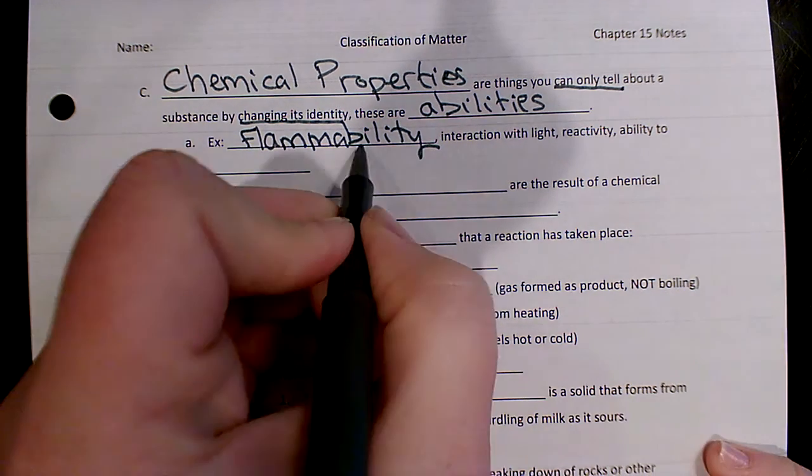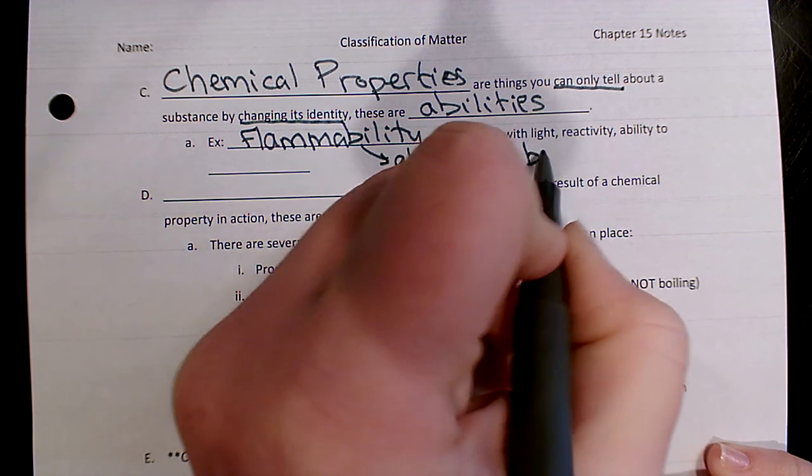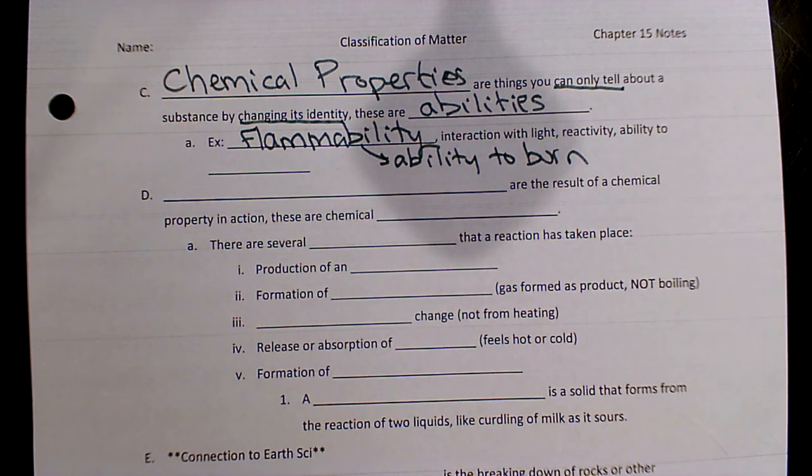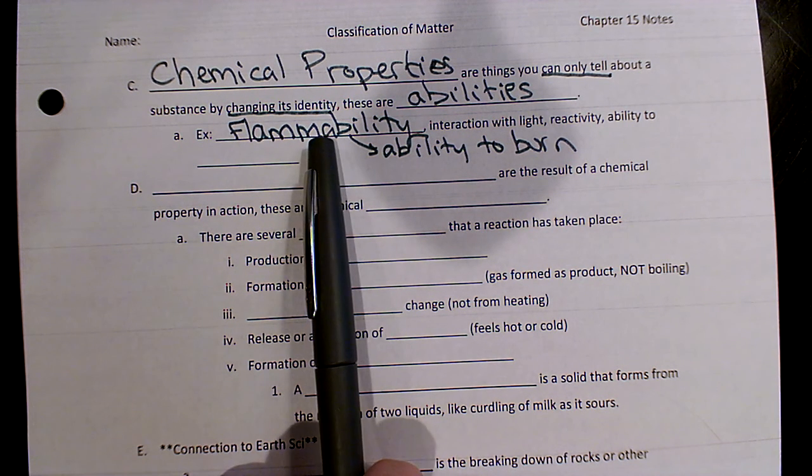Flammability, or the ability to burn. Okay, so I might have two clear, colorless liquids. I have two beakers, and they both have a liquid in them that is clear and colorless, and they look identical. I can look at them, I can swirl them around. There's no way just by looking to know if they are flammable or not.